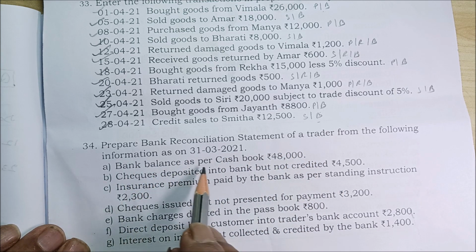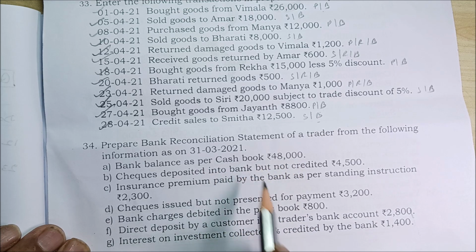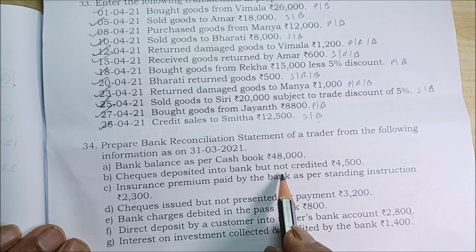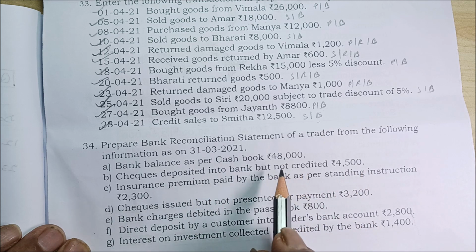So here, bank balance as per cash book 48,000. That means they have given the cash book. Then you have to come back to the passbook. Checks deposited into bank but not credited 4,500. When you deposit the check, you think that your cash balance has increased, but in the passbook it has not increased.